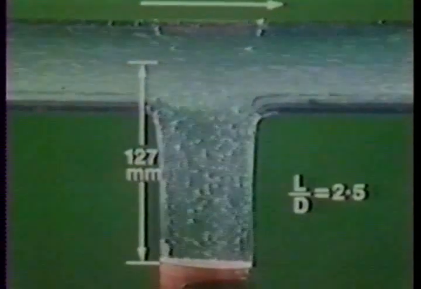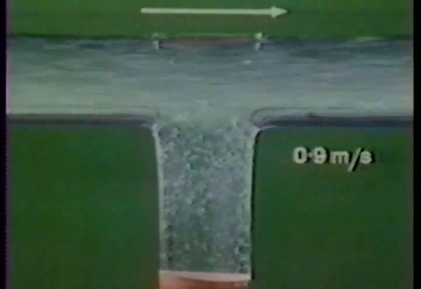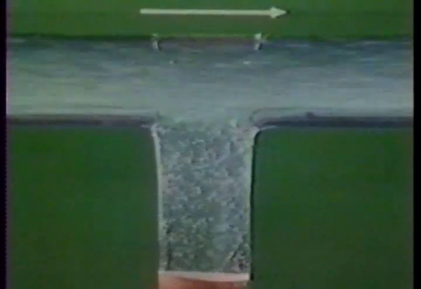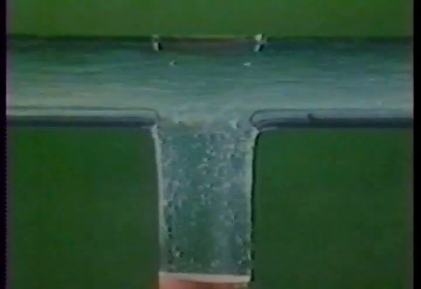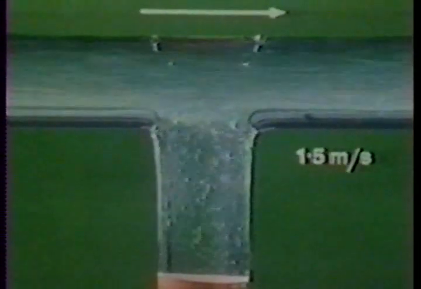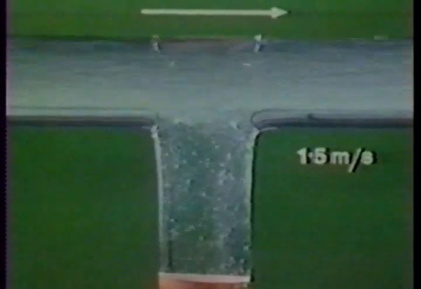Sequence 5 shows an inverted blanked T-piece. This is a very bad condition, and particulate matter or scale particles fall into the dead pocket. When the flow velocity increases to 0.9 meters per second, turbulence increases and much debris is lifted and removed. However, 1.5 meters per second is obviously superior as turbulence is increased. The suitability of this type of orientation is always in question.